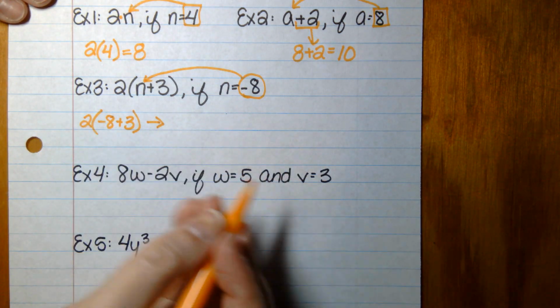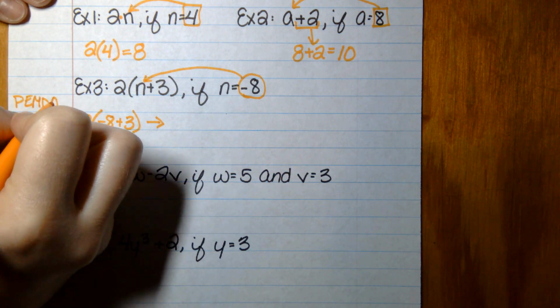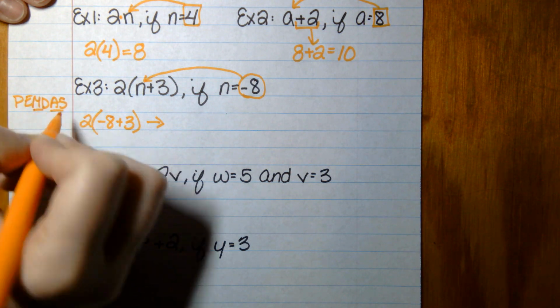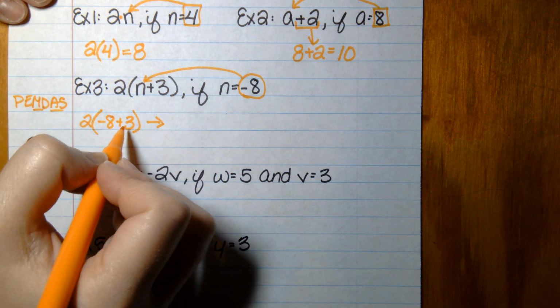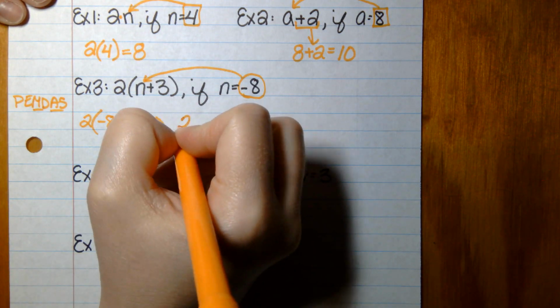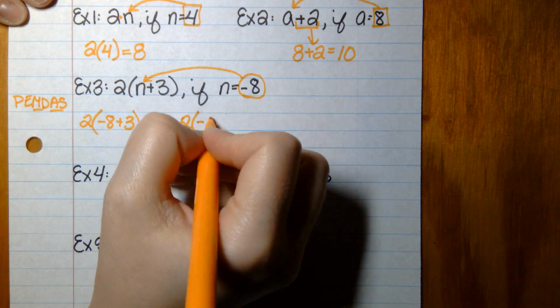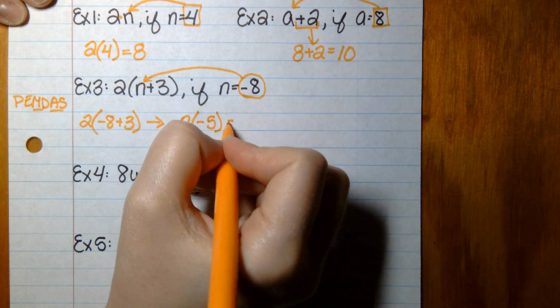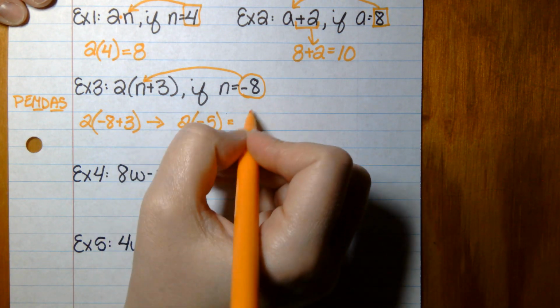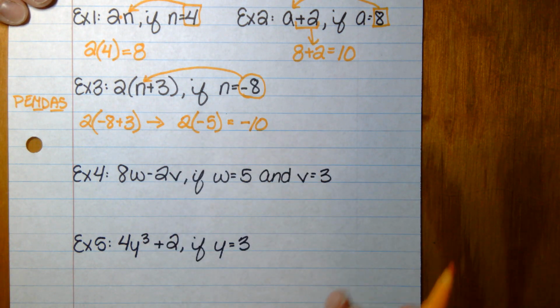My orders of operation tell me, please excuse my dear Aunt Sally. Multiplying, dividing, adding, and subtracting go together. So parentheses first. Negative 8 plus 3. My 2 on the outside stays the same. If I have negative 8 and I add 3, I get a negative 5. So now when I multiply them together, 2 times negative 5 is going to give me a negative 10.